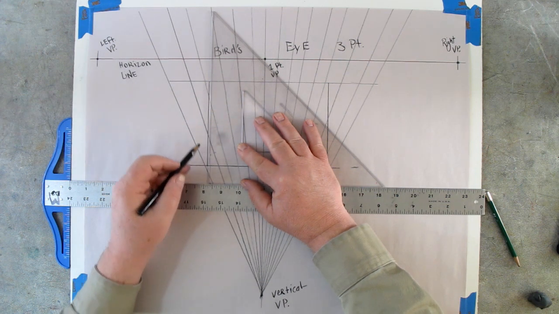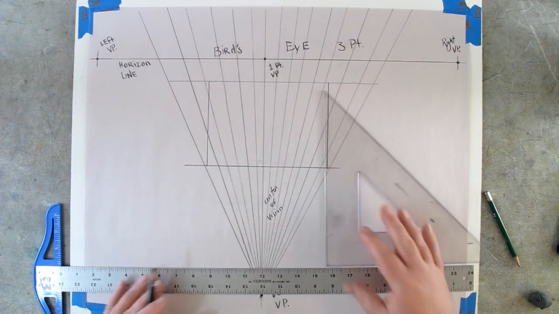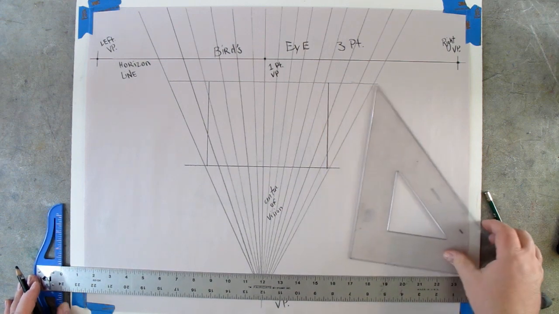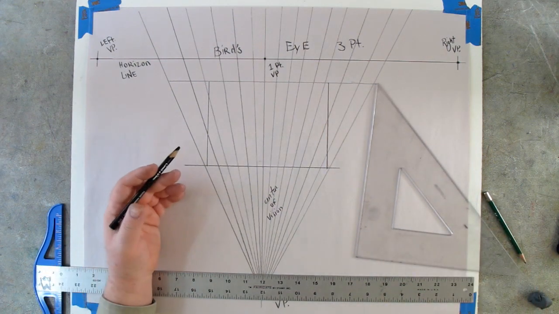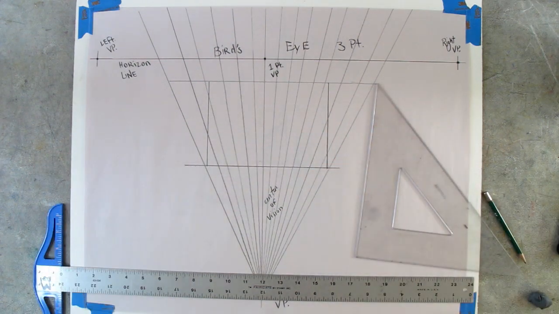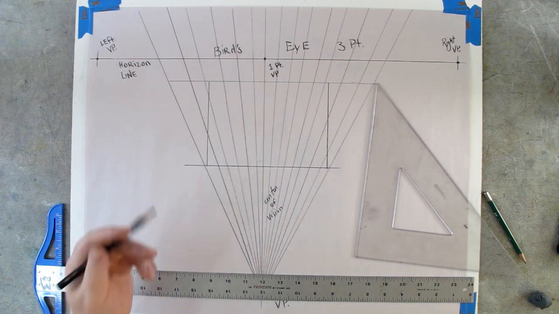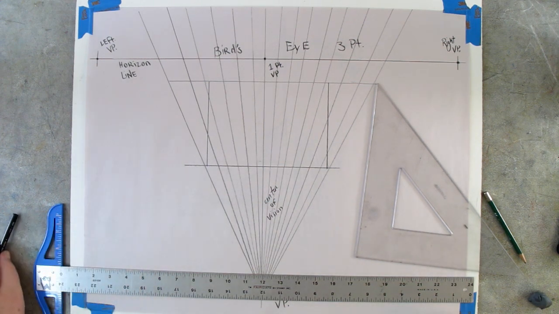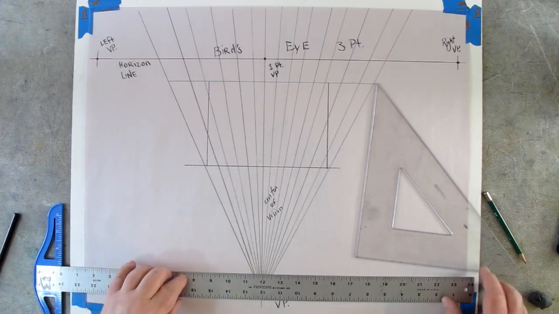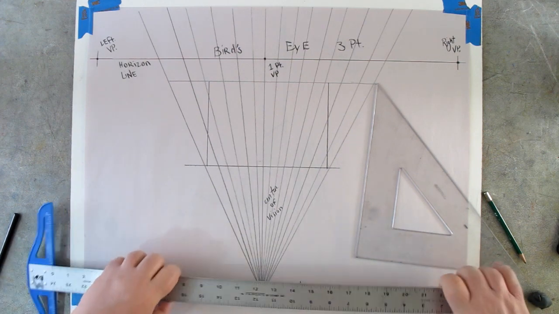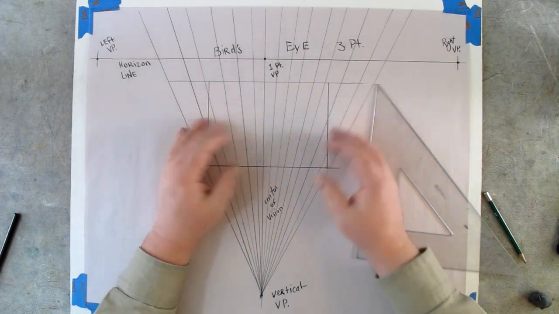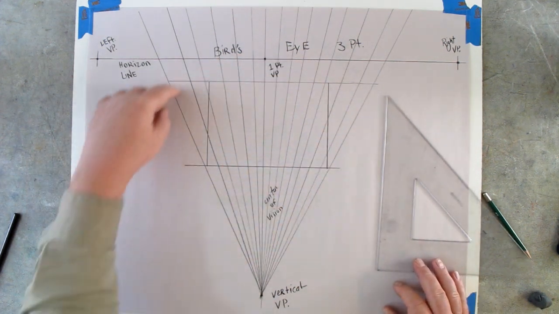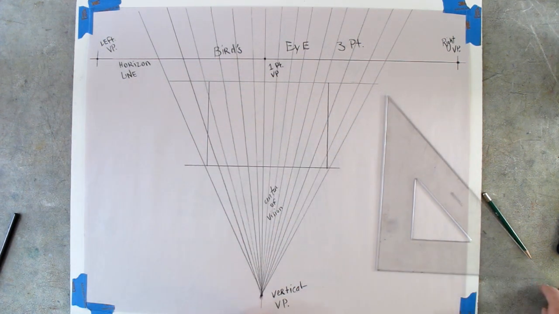With a cone of vision, you're describing how much of this image I can actually see. And many times we're cropping in even further on that cone. So the cone might be this big, but we might be only using a small section of the cone of vision.